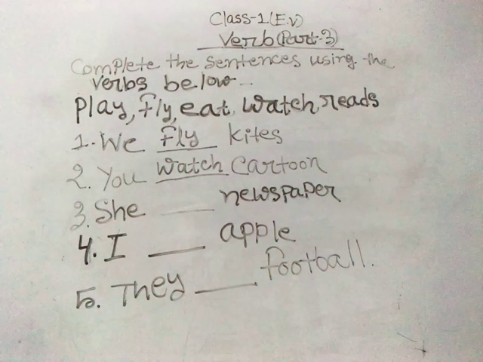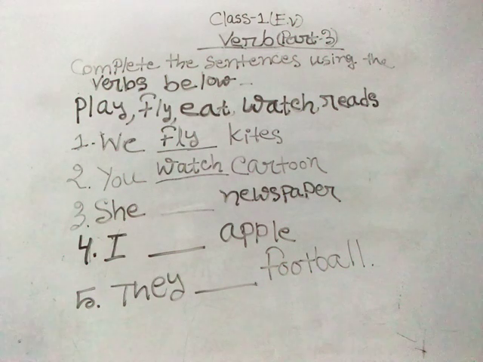Watch is something that you enjoy with a screen, but newspaper is something that we deal with as paper or writing, something referred to as an article, or news. So she does newspaper. Reads, do you think? Yes, newspaper is something that we read.